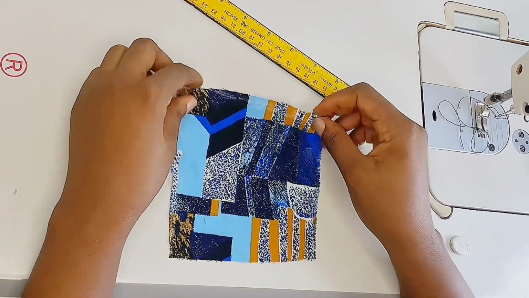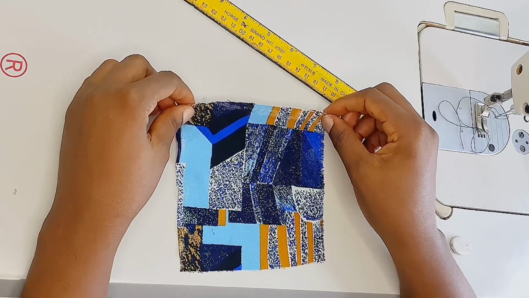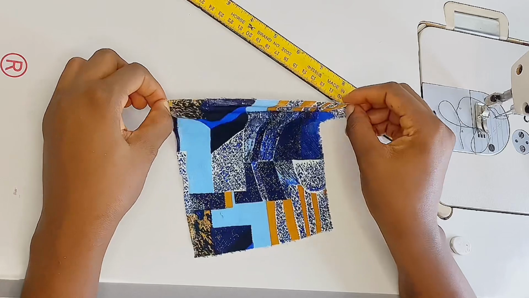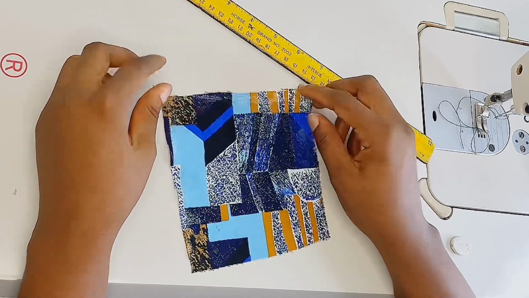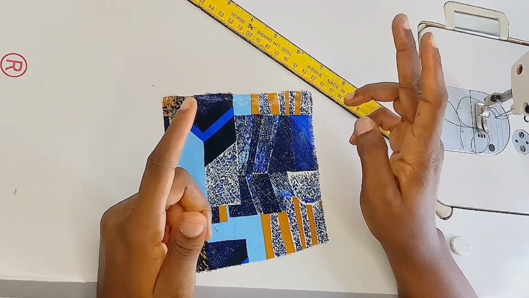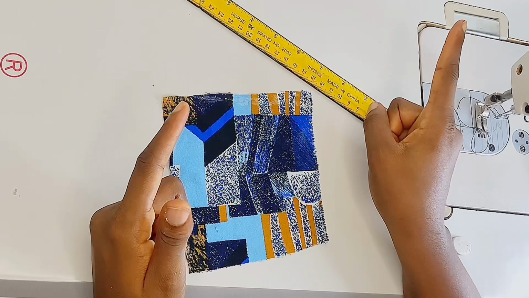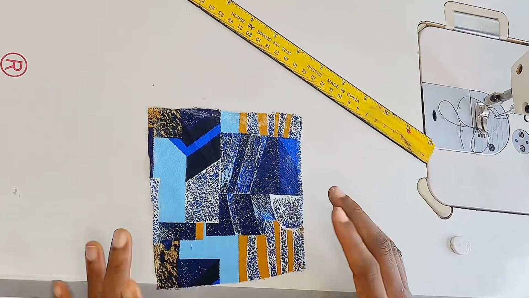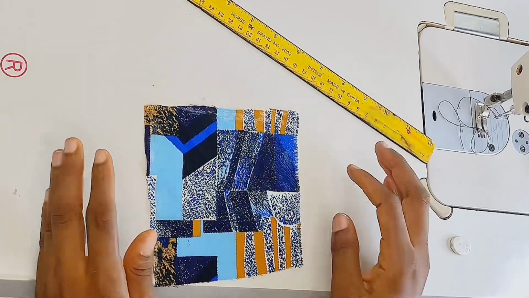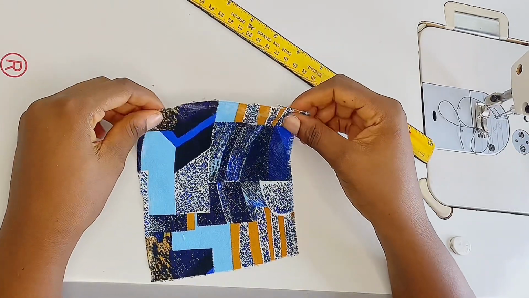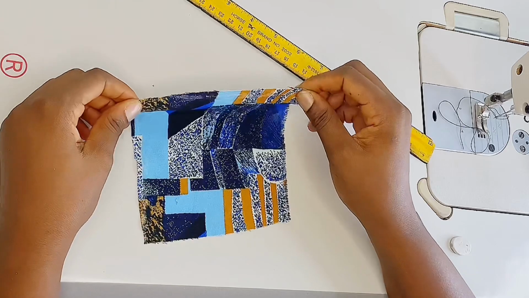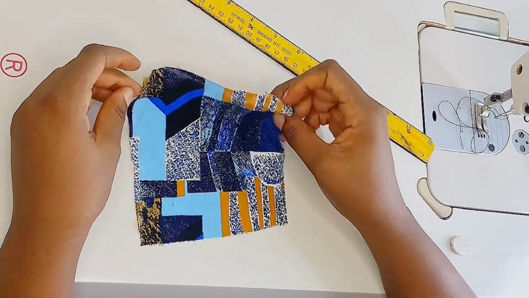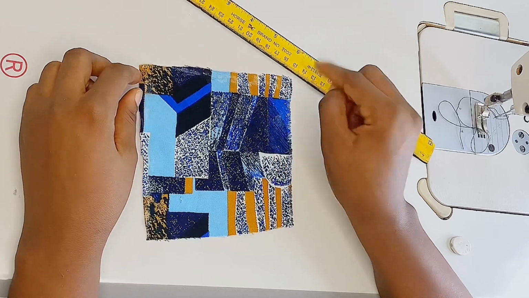Since the length of my fabric is 5 inches, if I stretch it out and I get 10 inches, what I'll be doing is 10 divided by 5, minus 1 inch. Do you get that? The formula is whatever we get after stretching the fabric, divided by the actual measurement of the fabric, minus 1 inch.